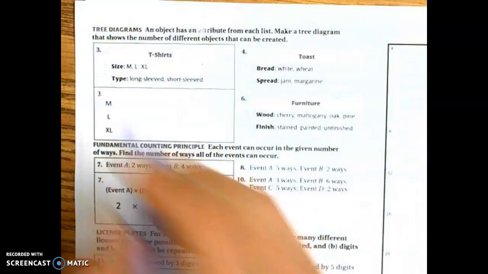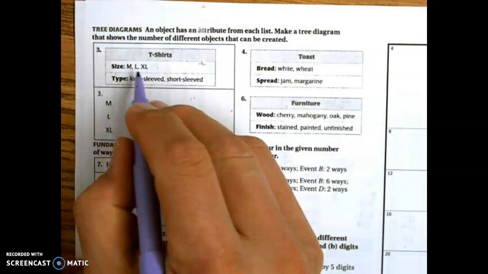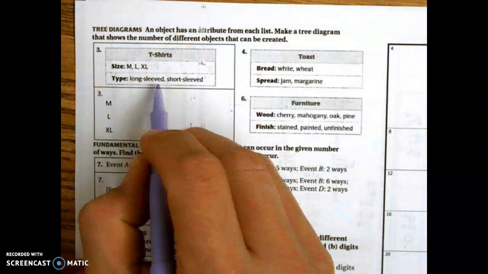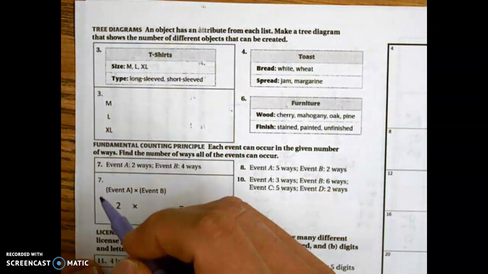Okay, so let's do this first one, number 3. We have 3 different sizes. We have medium, large, and extra large. And we have long sleeve or short sleeve. So let's make a tree diagram for that.